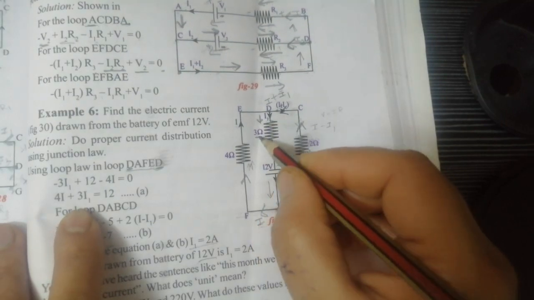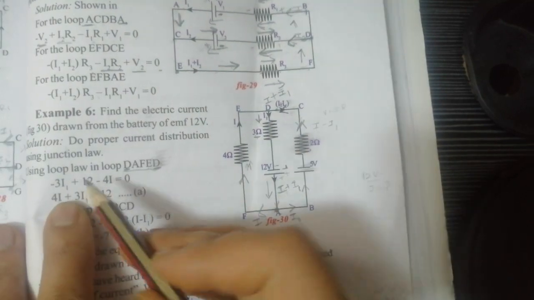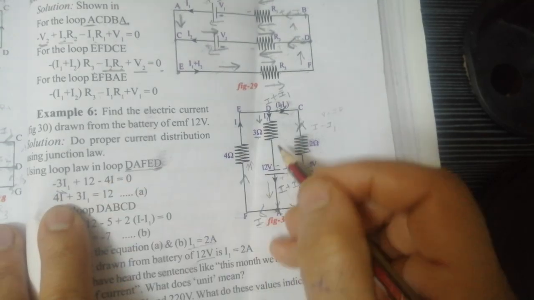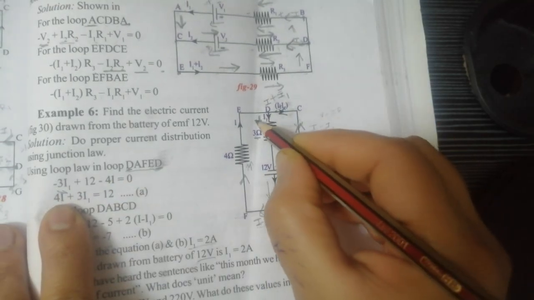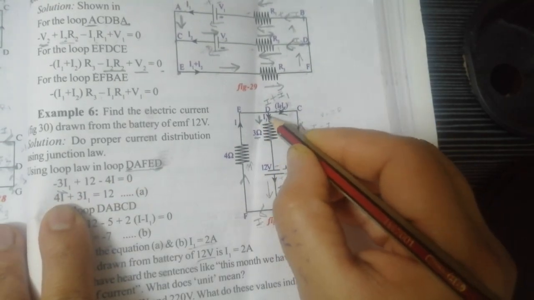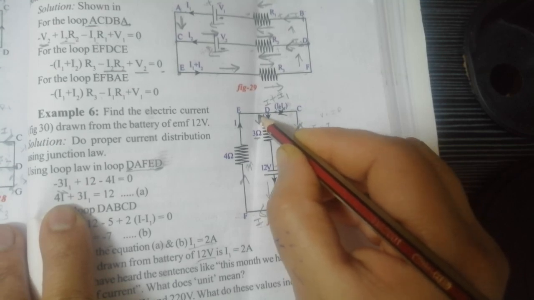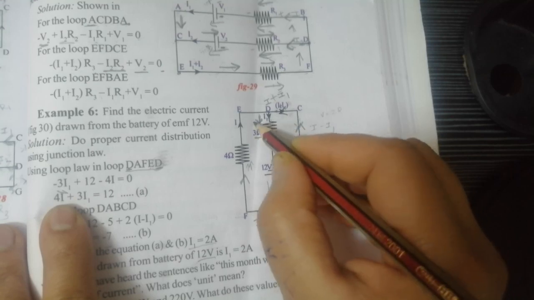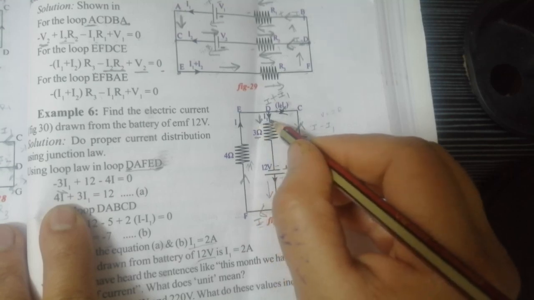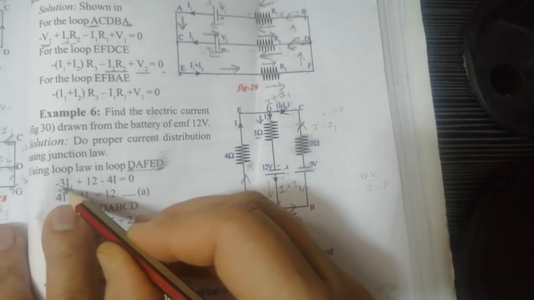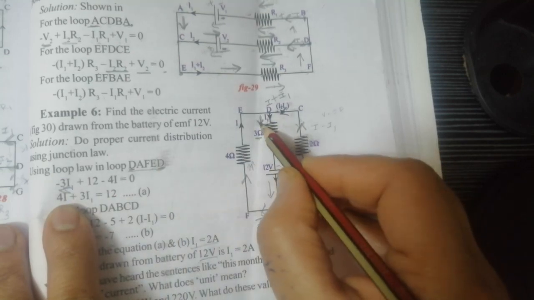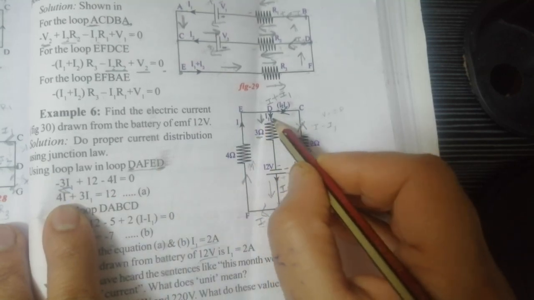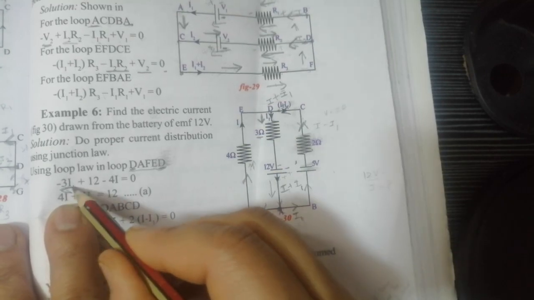Means what will write, I1 into 3. I1 into 3 is 3I1. See here, the current direction and the circular loop direction are both in the same direction. If both are in the same direction, what will we take? We will take minus. So minus 3I1. If the loop direction and the current direction are both in the same direction, then we'll take minus 3I1.